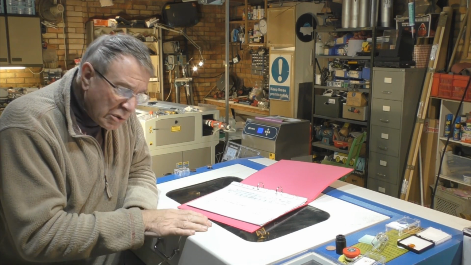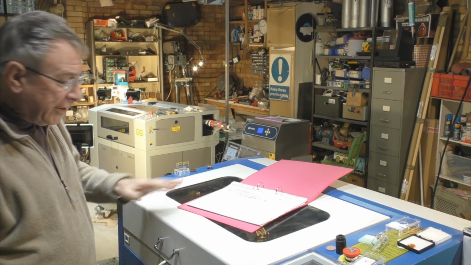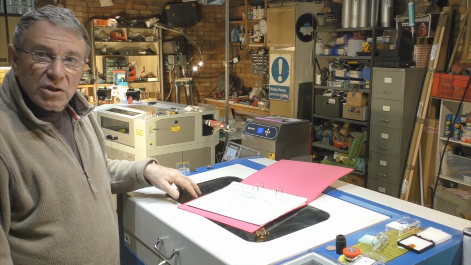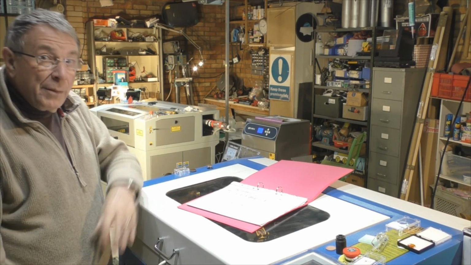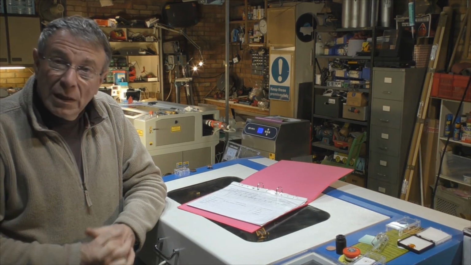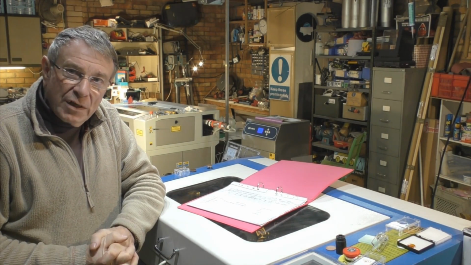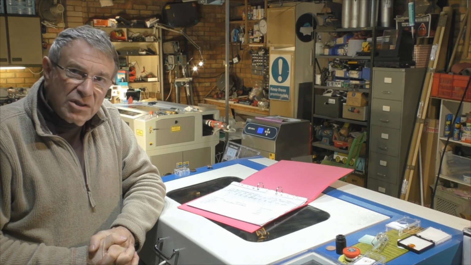So I'm going to use that machine over there because it's got something on there that I haven't got on here, which is a honeycomb bed. Now, I'm not a lover of the honeycomb bed, but it has got its uses, and it's a great tool for demonstrating how sometimes it's not that good.